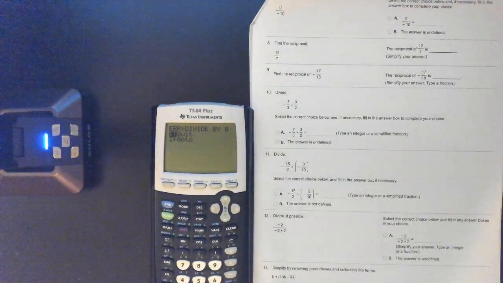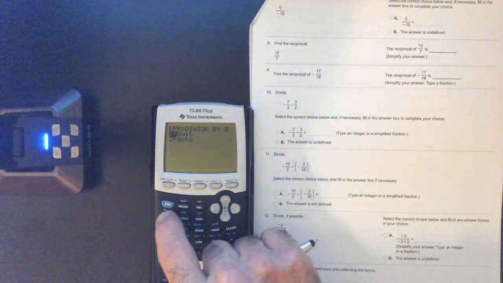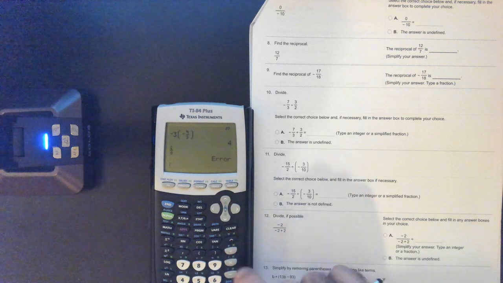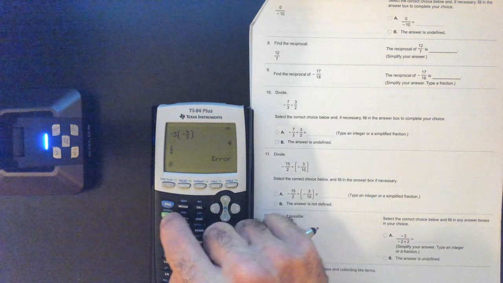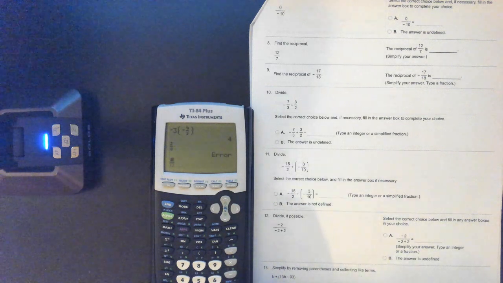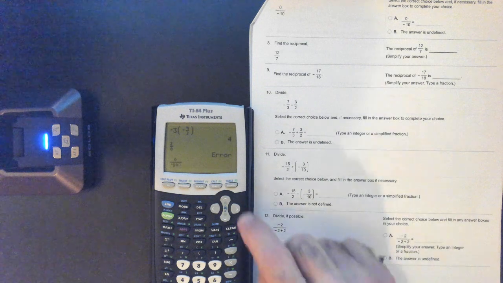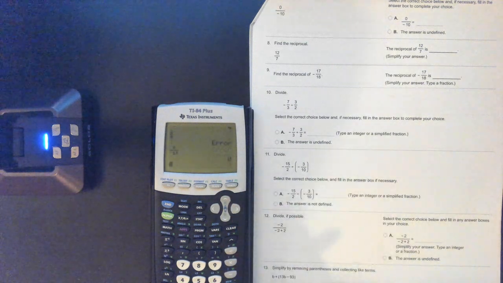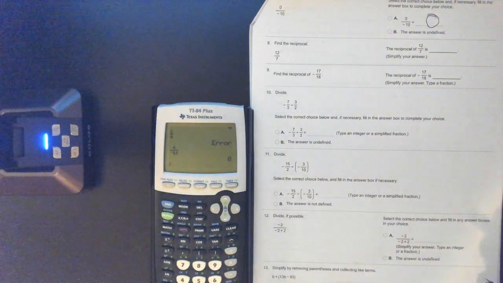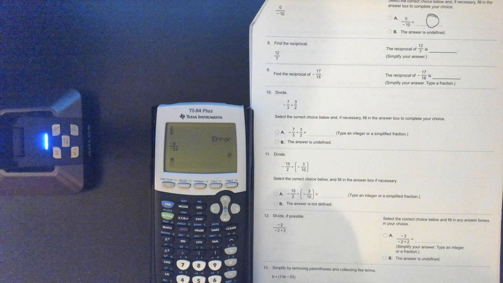Alright, here we go. On this one, we got 0 divided by negative 10. So I can hit alpha y. Whoops, hang on. Let's clear that screen. Alright, here we go. Alpha y, enter. I got 0 on top. I'll put that negative 10 on bottom so it looks just like what they got. And now we know 0 divided by anything is 0.